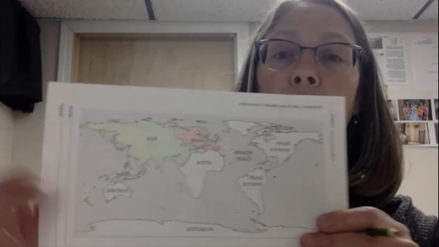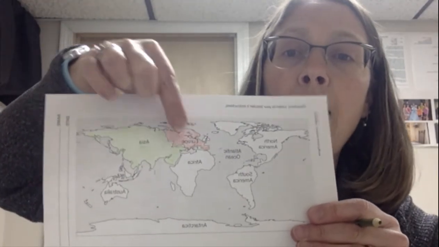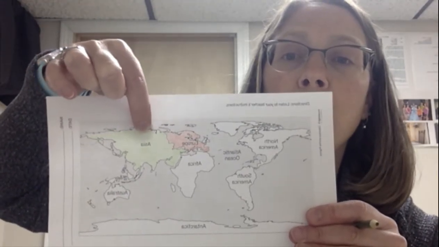Once again, I am coloring, taking my time, staying within the lines, because we're probably going to have to color another part on our map. And so I don't want to color over something that needs to be a different color. All right, so we have officially colored Europe red, and we have colored the continent of Asia green.